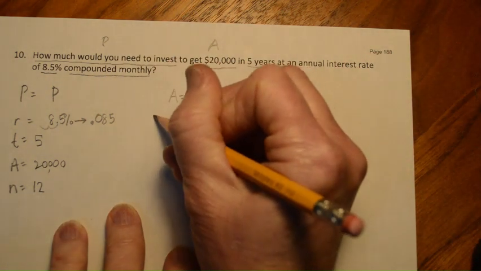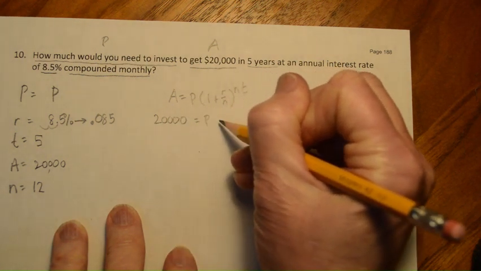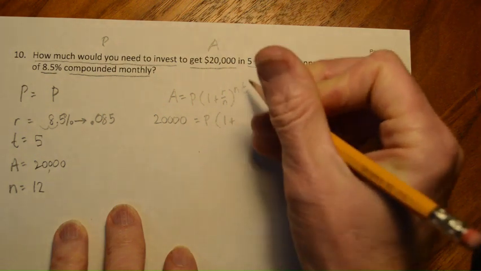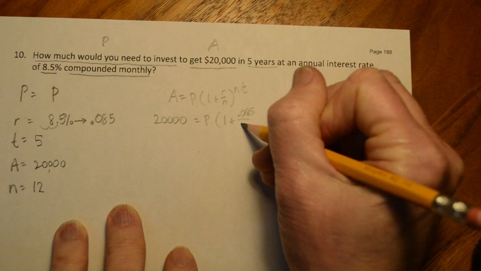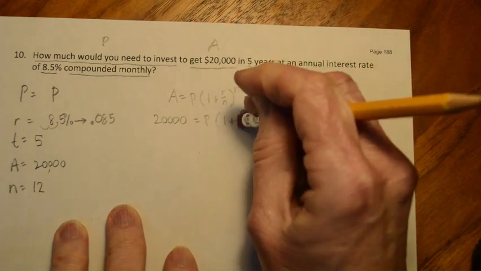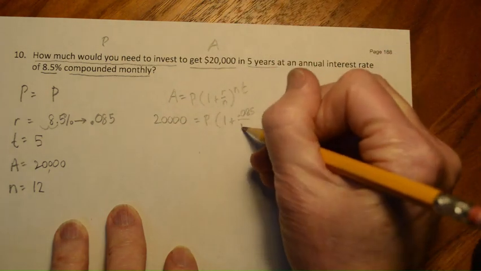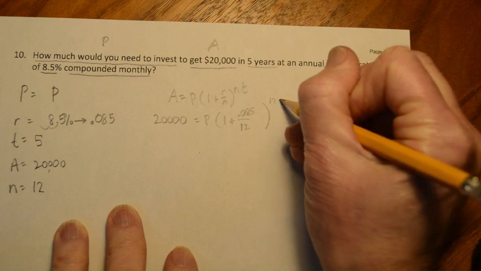All right, so now we're going to fill in $20,000 equals P times 1 plus 0.085 over 12 to the 12 times 5.